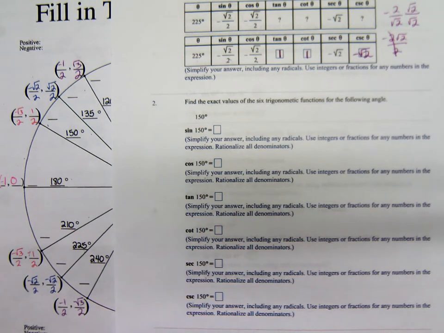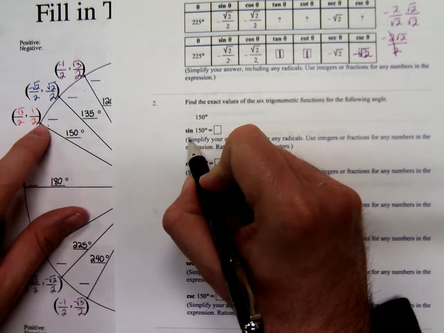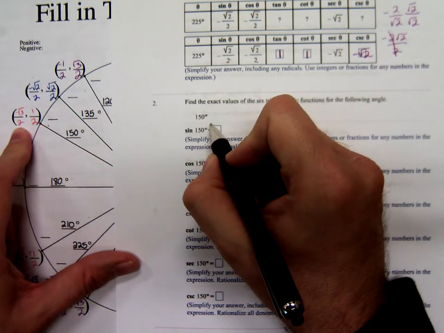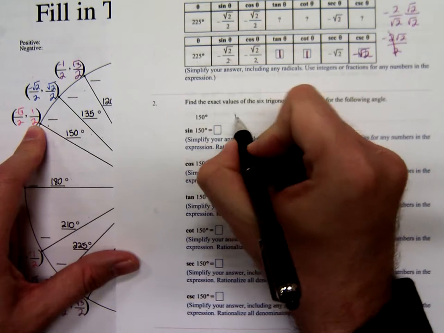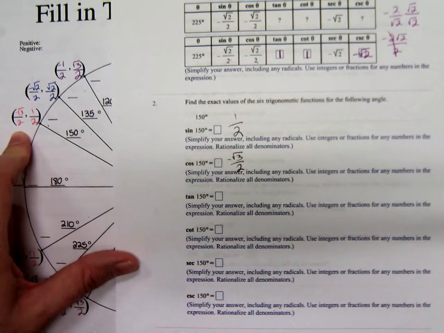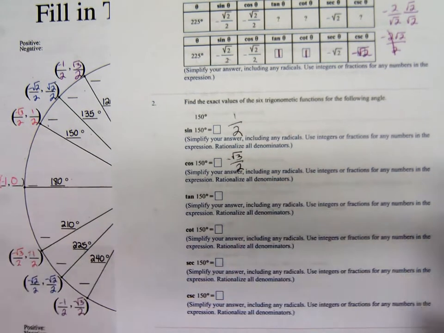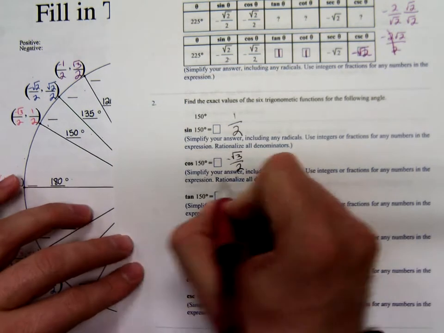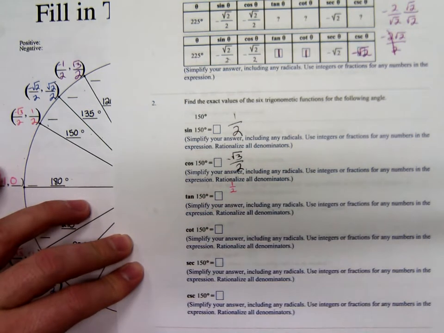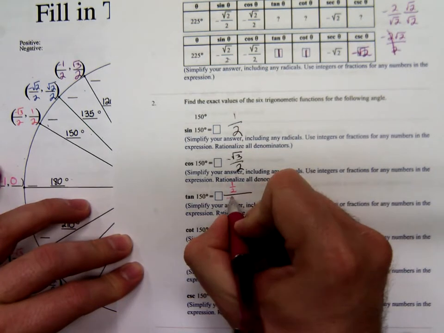Okay, so to fill all of this in, sine 150 degrees. At this point of intersection, the first number is cosine, the second number is sine. So negative square root of 3 over 2 for cosine, and 1/2 for sine. Now tangent's going to take a little bit of work. You go sine over cosine. So that would be, I'm doing tangent right here, 1/2 all over negative square root of 3 over 2.